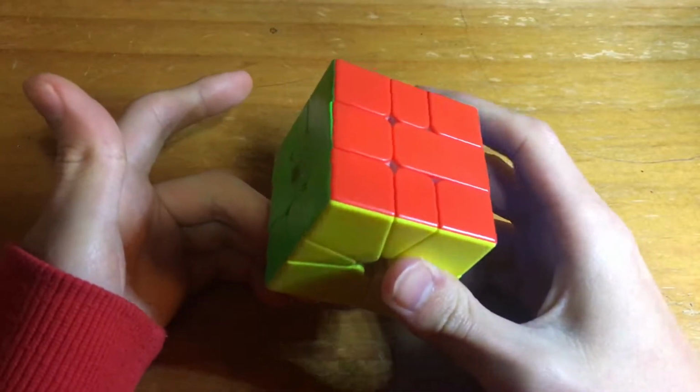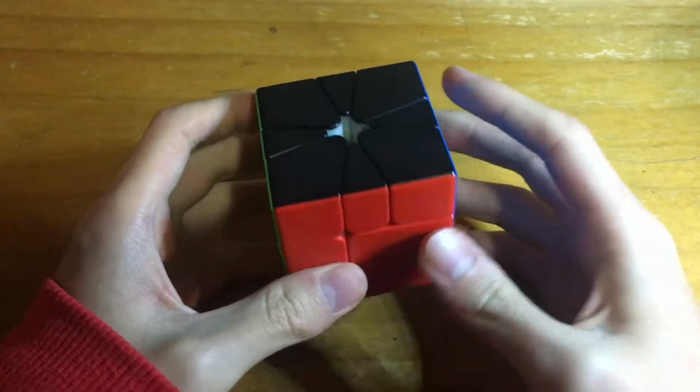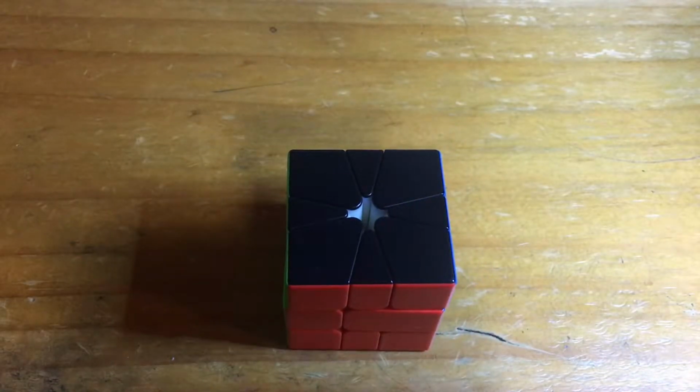So this Square-1 is an MGC Square-1. I think this is the best Square-1 on the market. So yeah, let's get right into the solves.